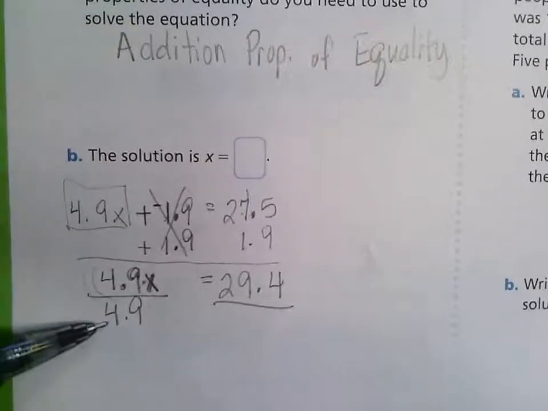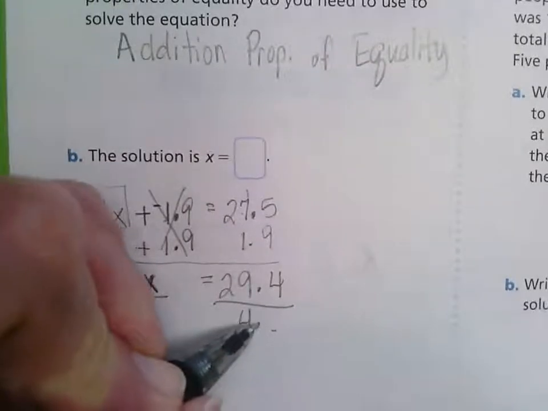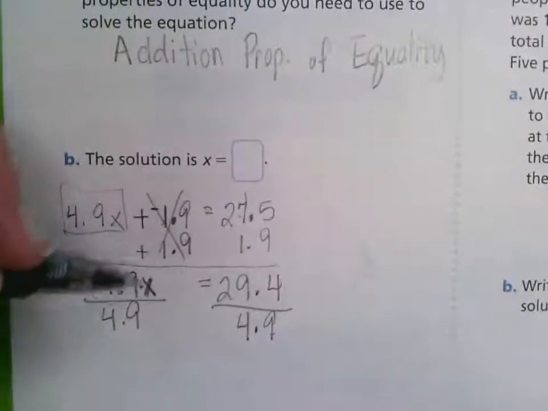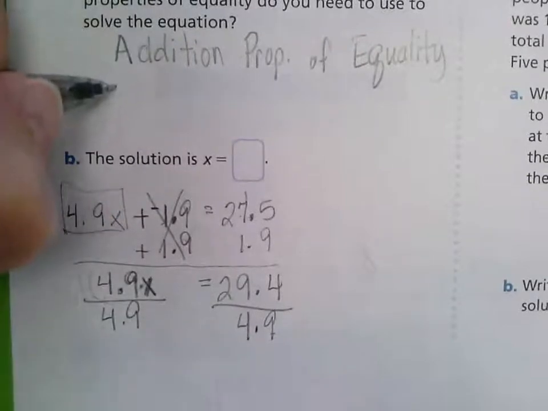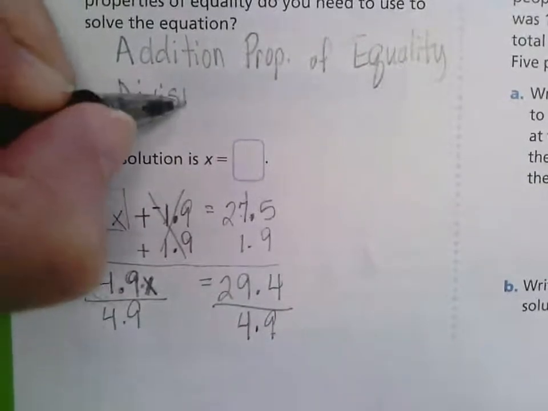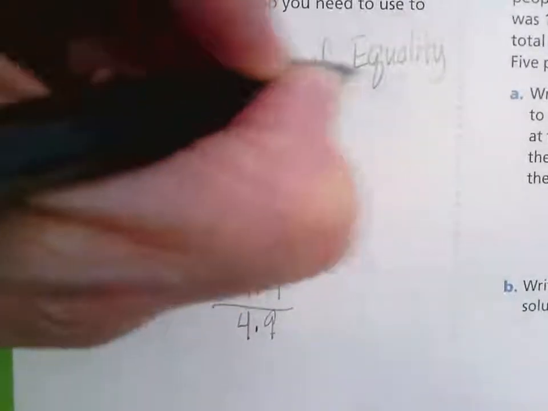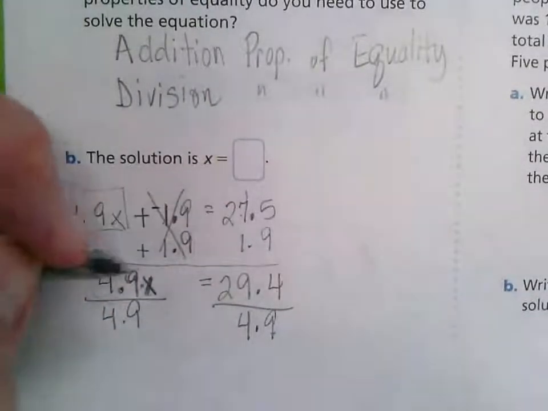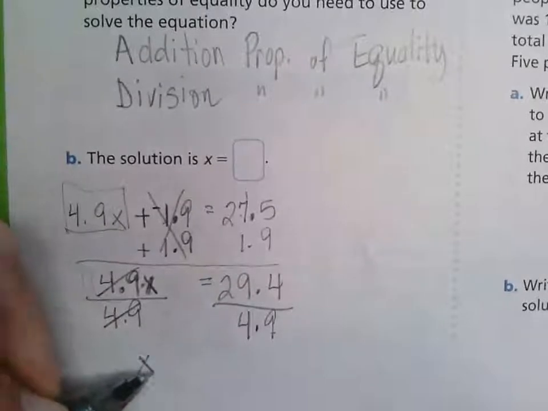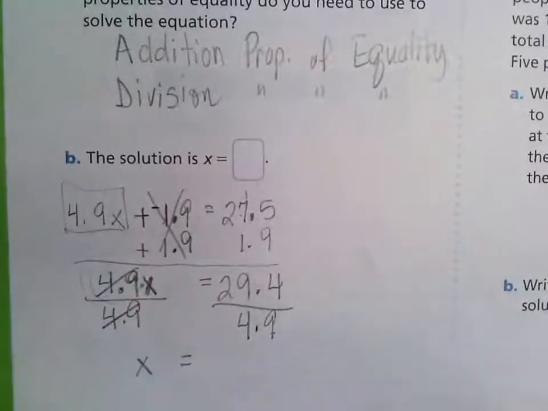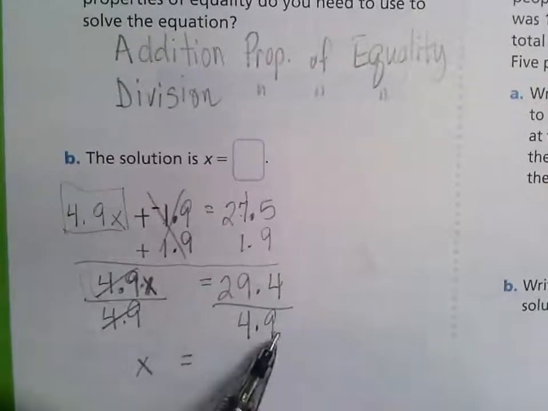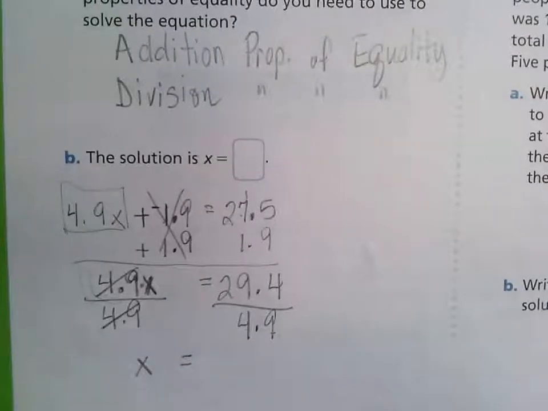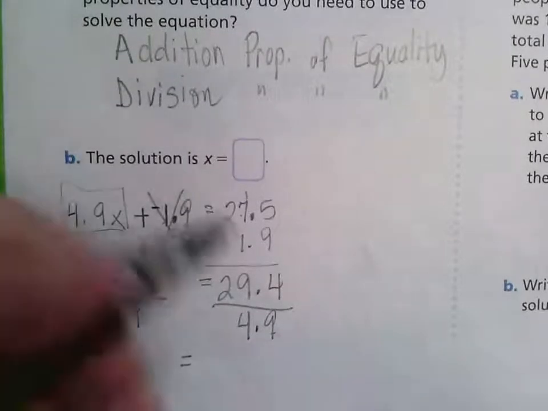And if I do it on one side, I have to do it on the other side. So the other property of equality that I just did was the division property of equality. Those little signs mean the same thing as what's above. So I'm going to divide and just get x down here, and when I divide right here, I should get something close to 6, because 29 and 4/10 I round to 30, 4 and 9/10 I round to 5. And I get exactly 6.